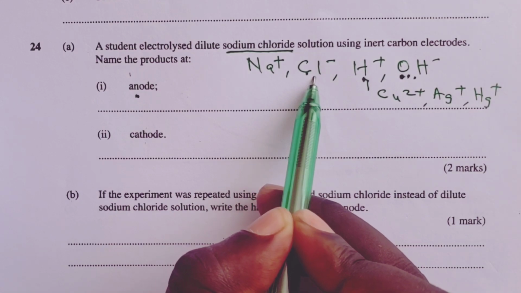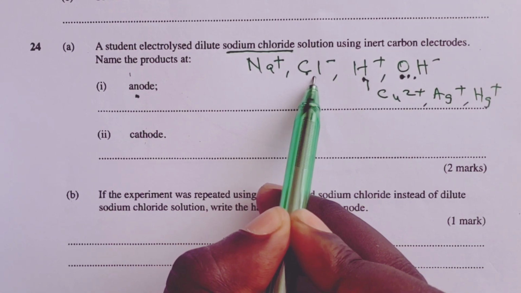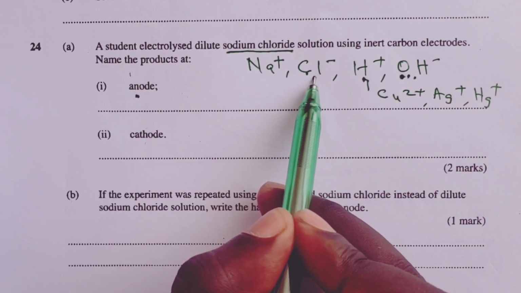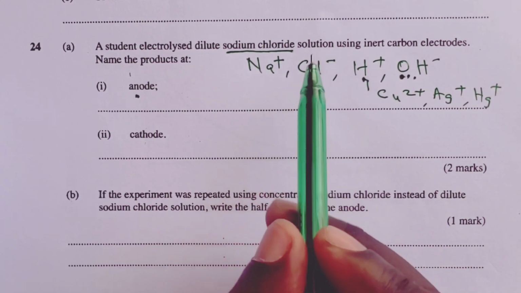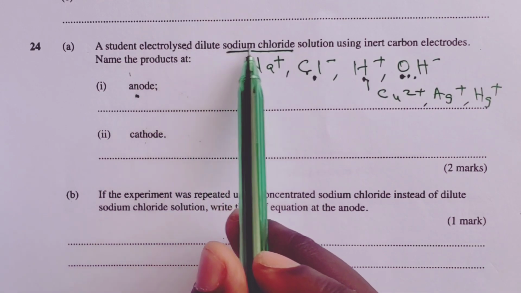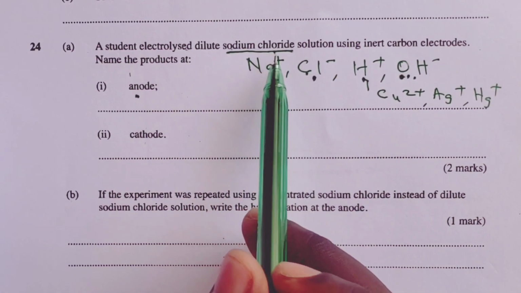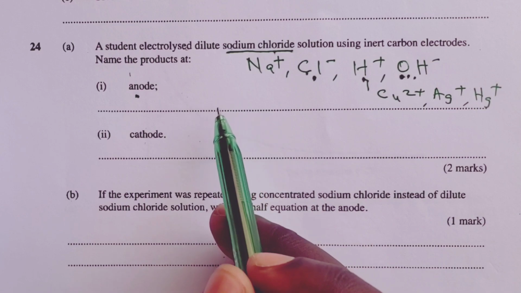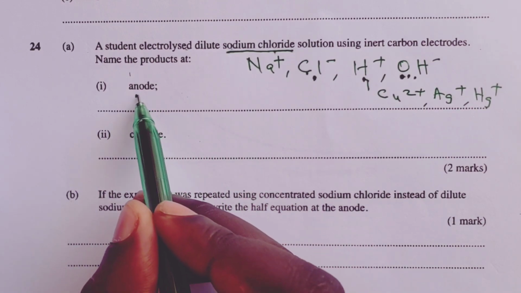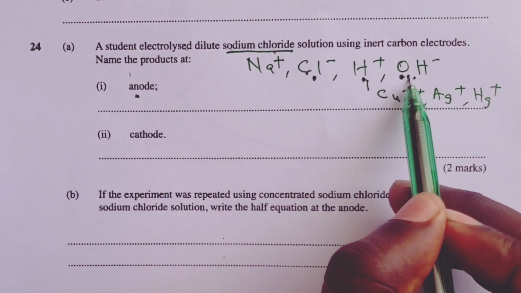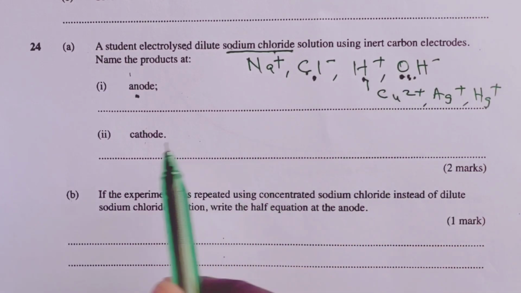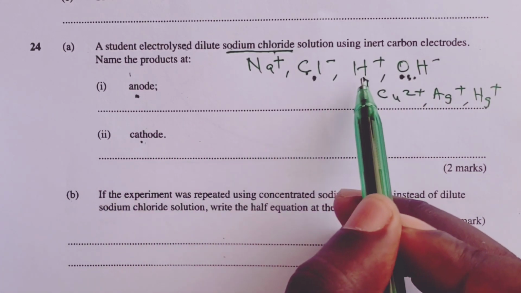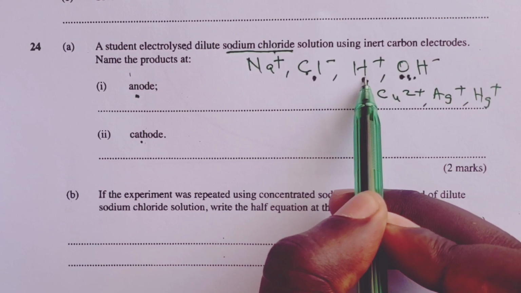Then we also have a third factor, which is nature of electrode used. So for this part, because we are using dilute sodium chloride solution, we shall go by factor 1, which says at anode we shall always discharge hydroxyl ions, and at cathode we shall always discharge hydrogen ions.